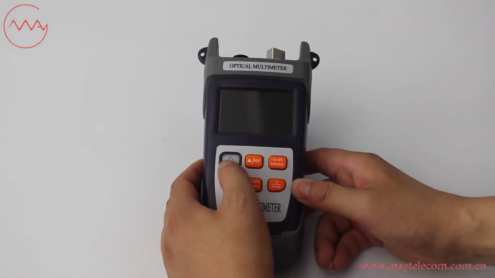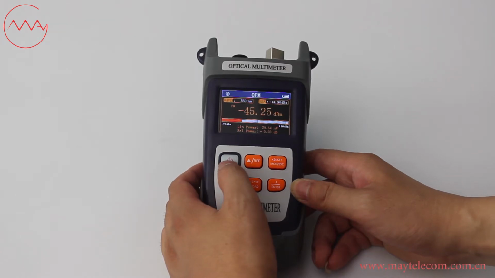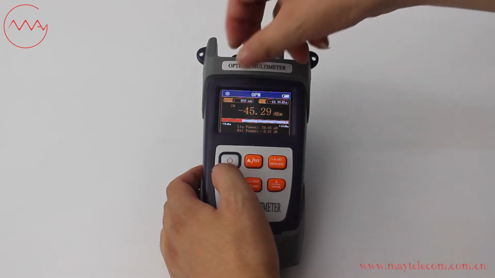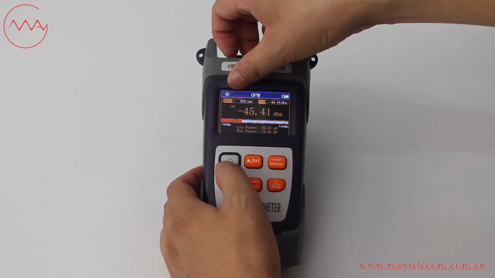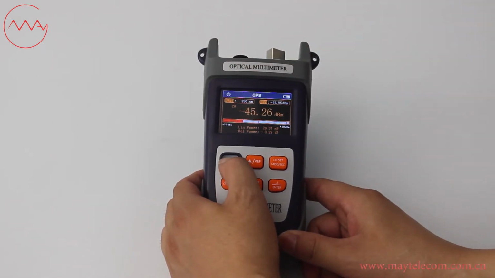Press power button to power on. Short press power button to turn on or turn off auto function. Long press power button to power off.